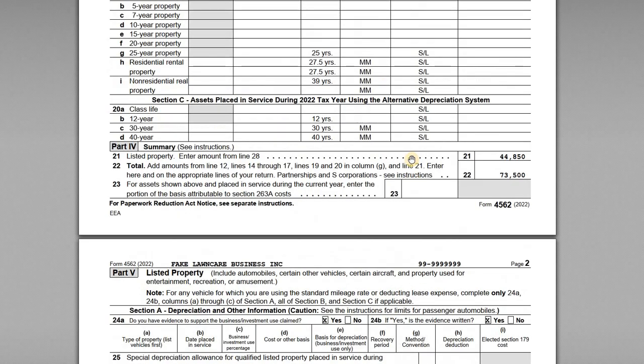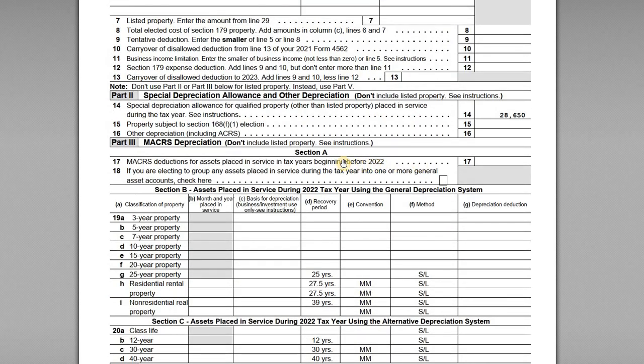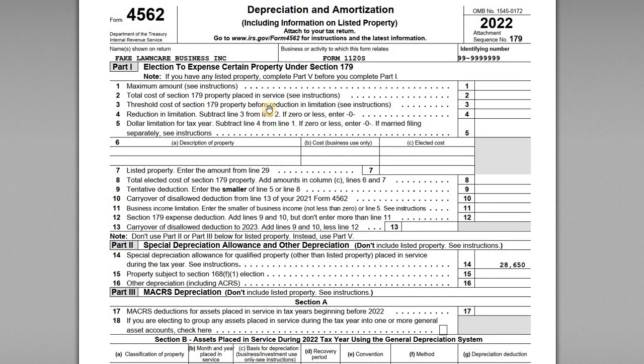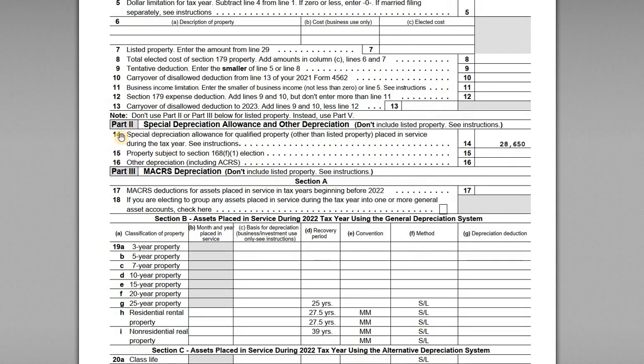So the 4562 really split up into kind of two main sections that I think are important, at least in this context. So page 1, we have part 1 is 179 expense. So if you didn't use bonus, you might be able to write it all off under 179. In part 2, we have the bonus depreciation. They call it special depreciation allowance for qualified property other than listed property, right? So why is this important?